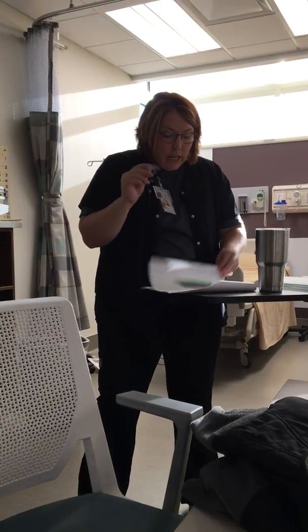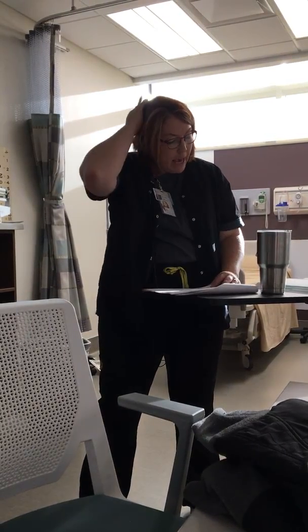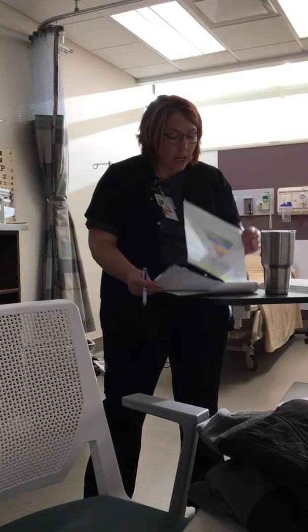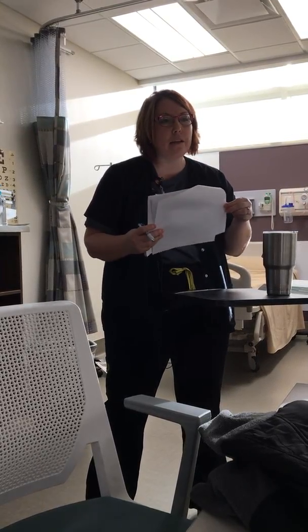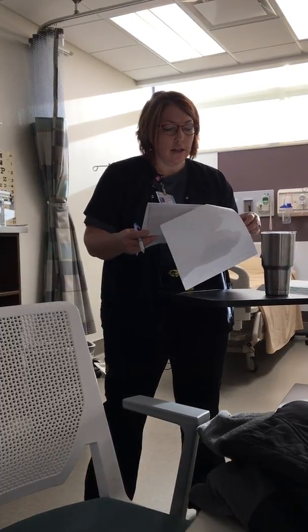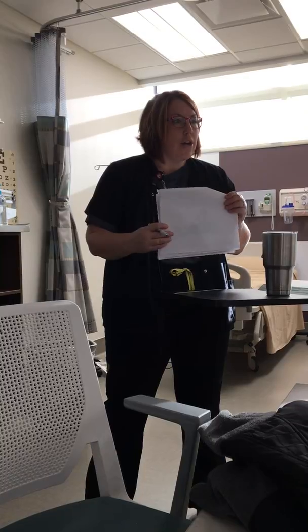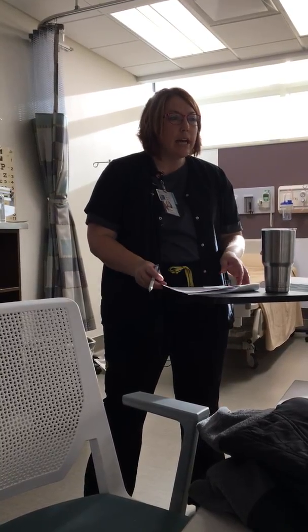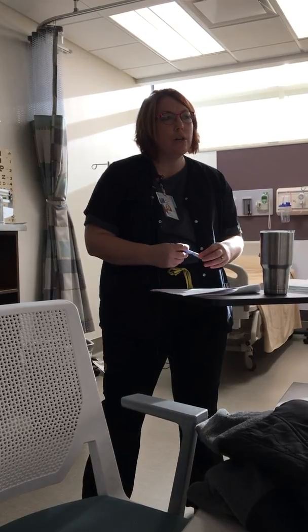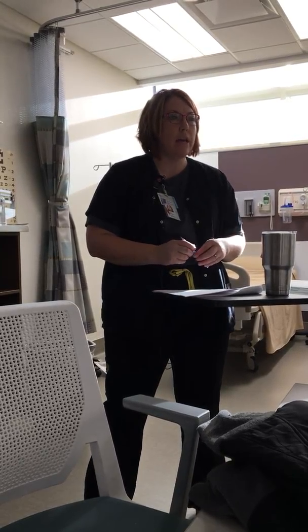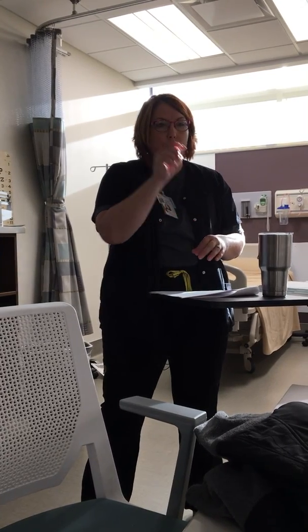So what we're going to do is flip to the next page, okay, and we're going to work on prioritizing the ones that you already have on your list. You may have to go back and forth to the other page. I want you to go through your list and underline your nursing diagnoses that you just made when you did your problem list. What are the most important nursing diagnoses that you listed? What do you think?